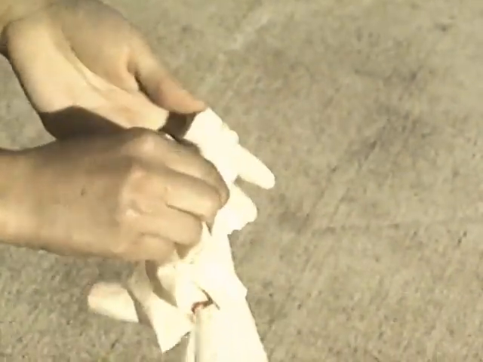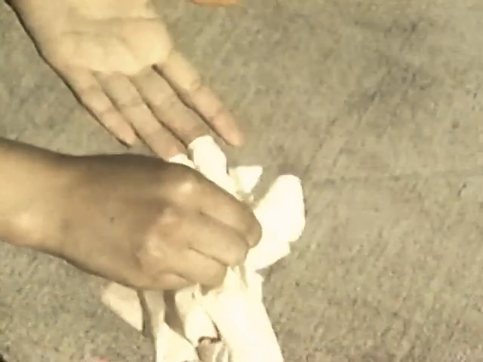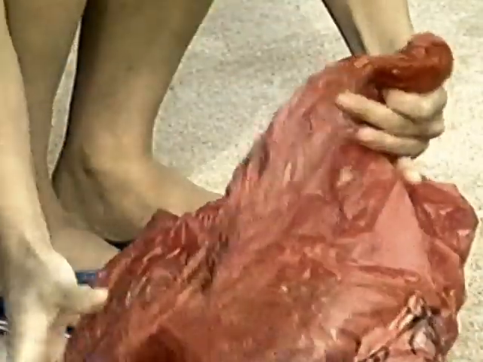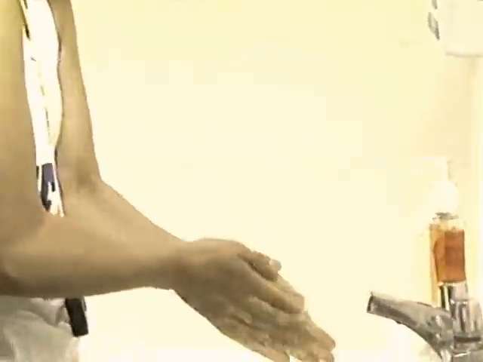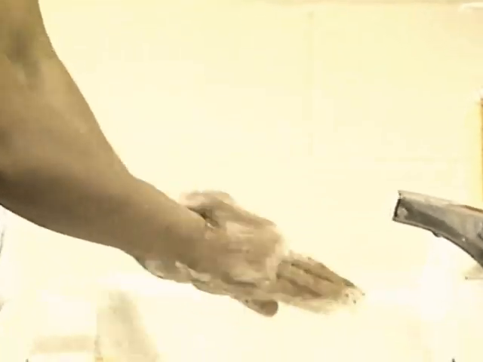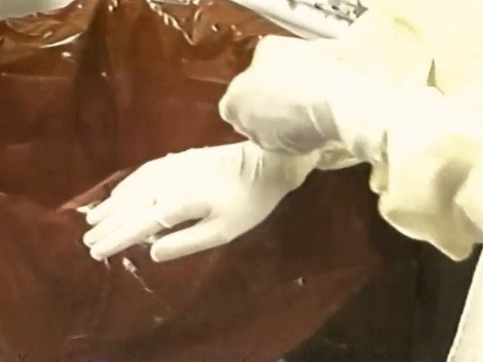Finish removing both gloves by grasping both gloves with your free hand. Touch only the clean interior surface of the glove. After removing both gloves, discard them in an appropriate container and wash your hands thoroughly. Here is another acceptable method of removing gloves.